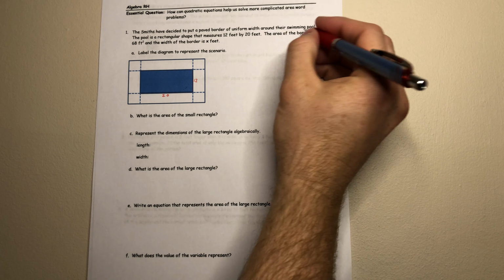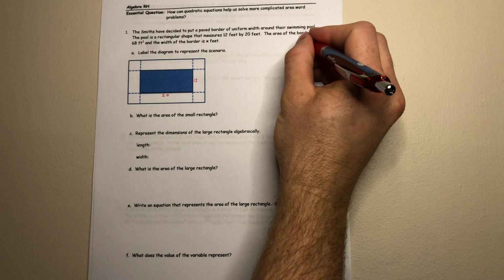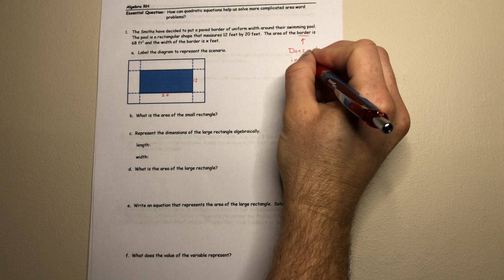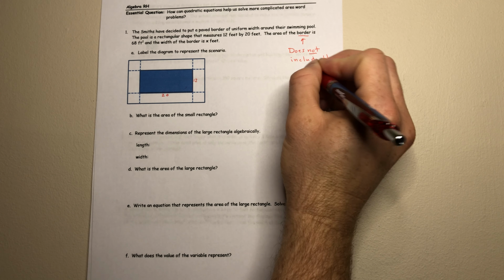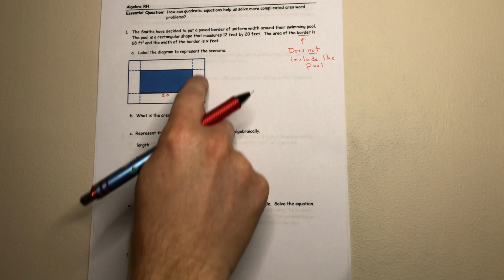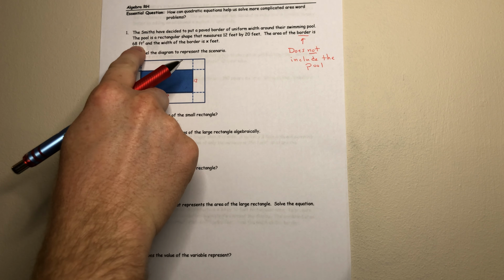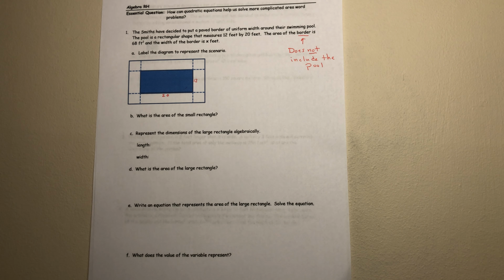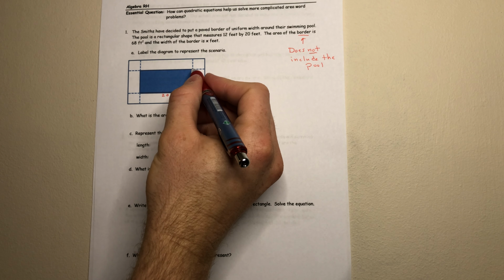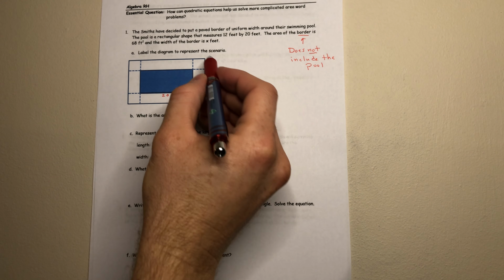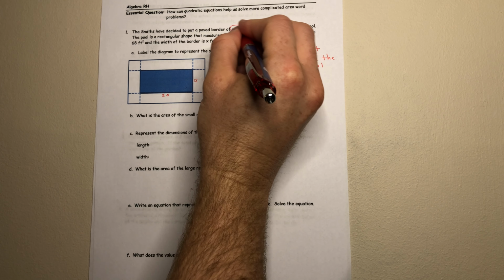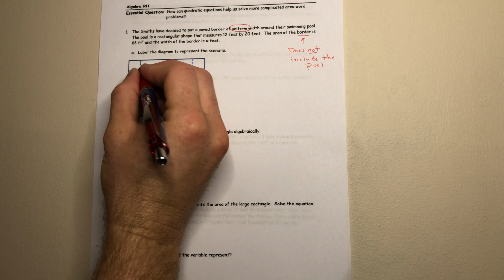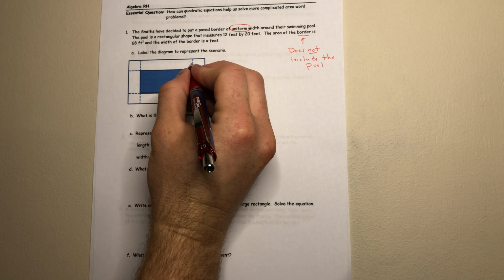The area of the border, okay, so that does not include the pool. Okay, so the area of the border is 68 square feet. And the width of the border is x feet. So the thing that we don't know is how wide this border is. The good thing about a uniform border, this word uniform means it's the same length no matter where you look. So this width or this distance is x.